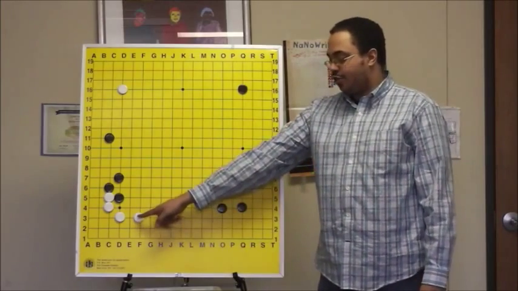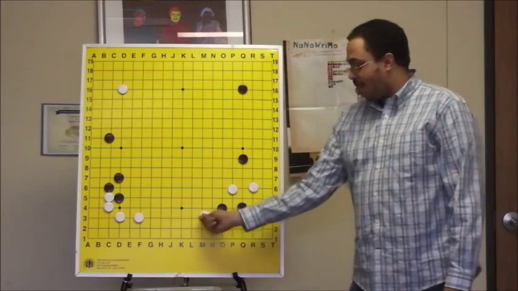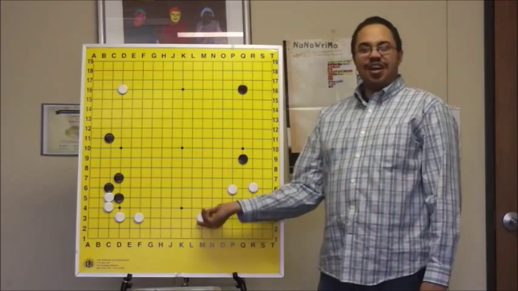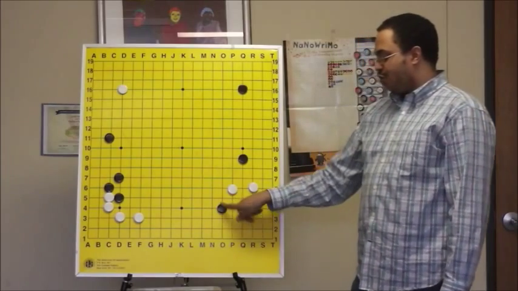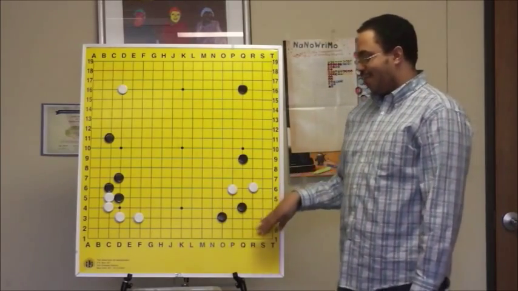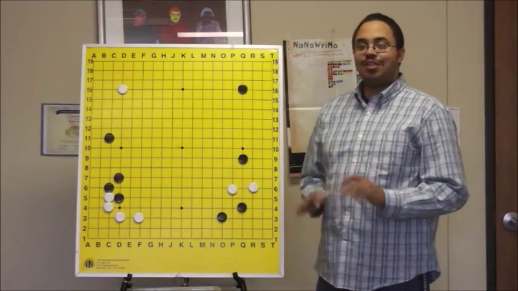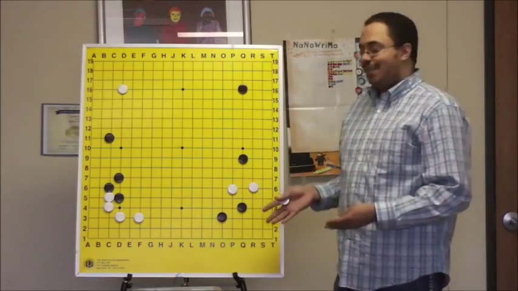Because there is this stone right here. At some point, white might play this and threaten to come under your two high stones, and you're not going to make much of anything, all right? So it's much better just to play defensively. Take that territory. The bottom is not a big thing anyway. It's not a major point of development, so just play defensively for right now.